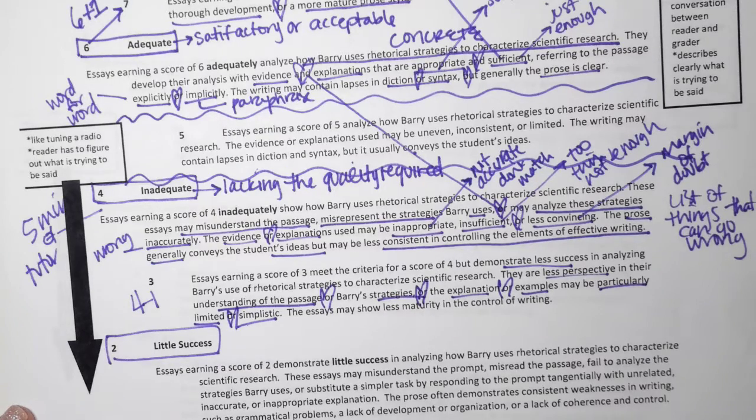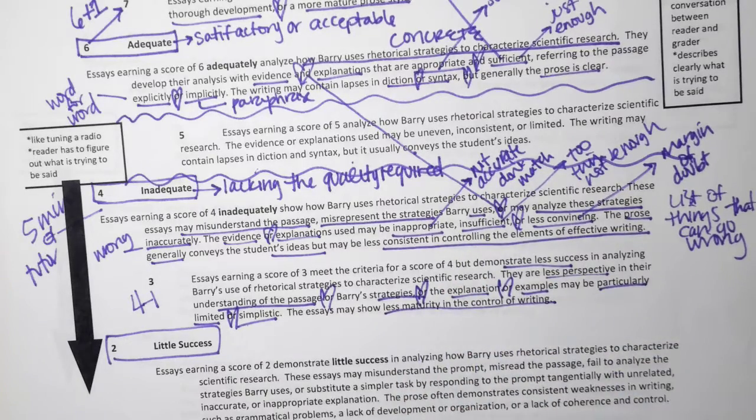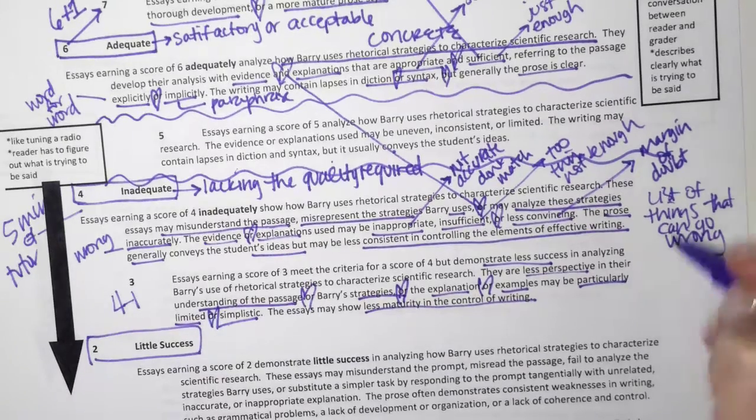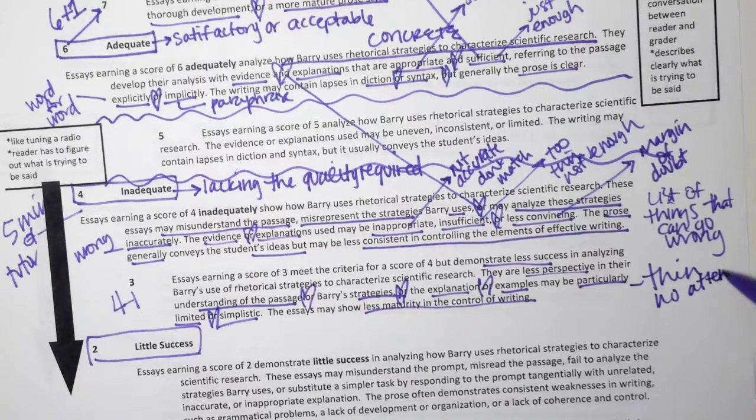Diction, very simplistic. And then there's less maturity in the control of writing. The 3s for a large part are usually not as well written, or are very thin, or are just a bunch of summary. Like there's no attempt or little attempt at analysis.